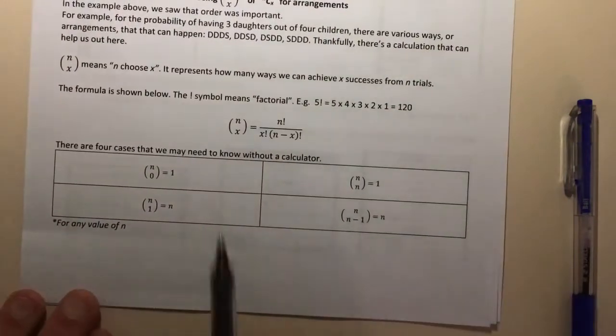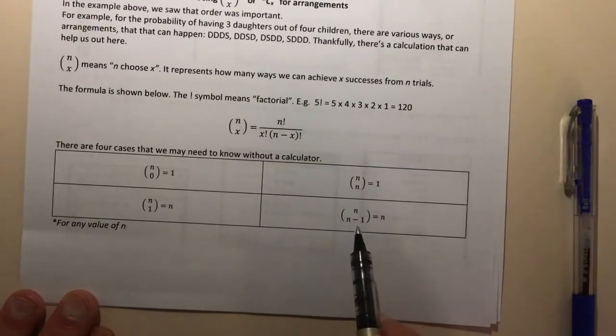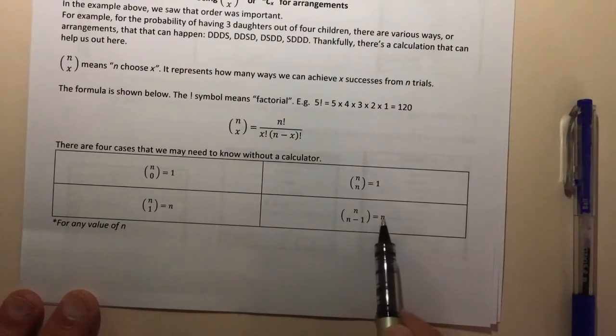Sorry to flick back and forth between the pages here, but this is a situation, remember it was 4 choose 3. So this is actually this situation here where it's n choose n minus 1, and that always equals n. So 4 choose 3 will just equal 4.